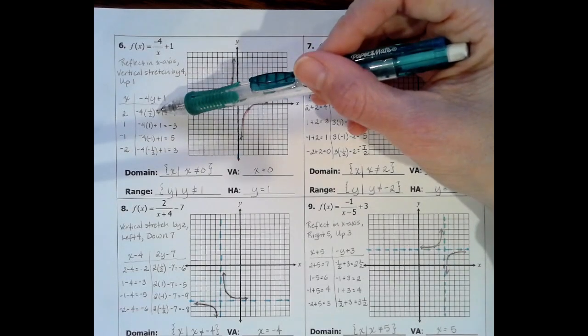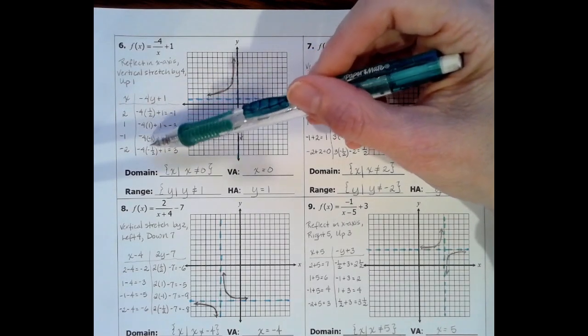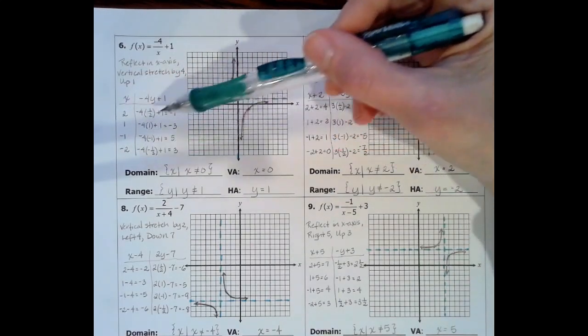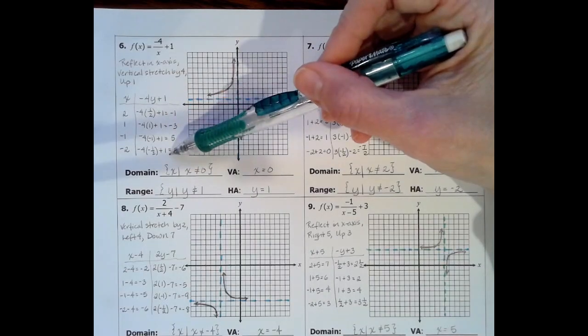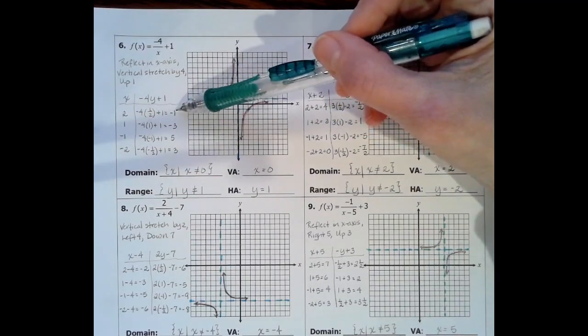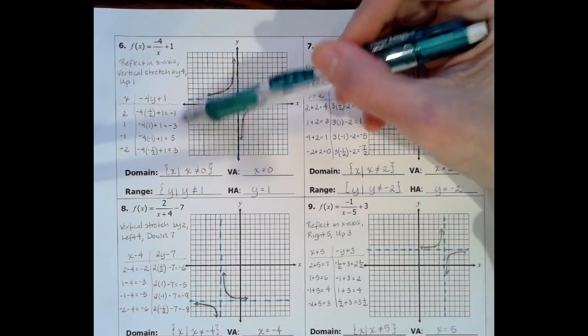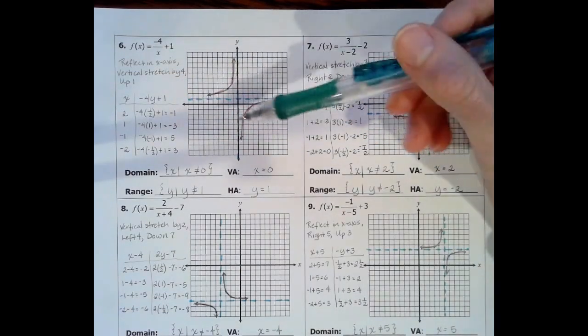So we're going to take our parent points, 1/2, 1, -1, and -1/2, and then we'll go ahead and multiply each of those points by -4, and then add 1 to them. So that will give us -1, -3, 5, and 3. So these are the points that we're going to go ahead and graph.